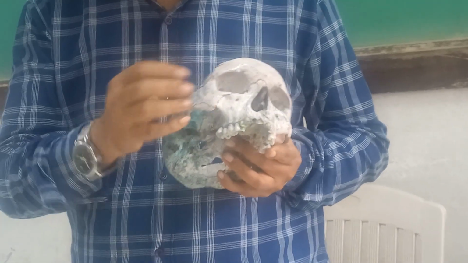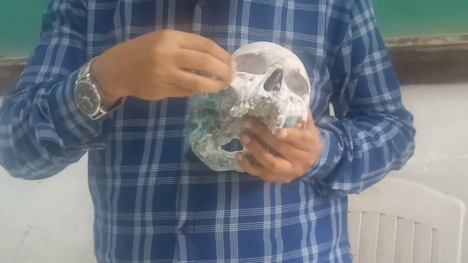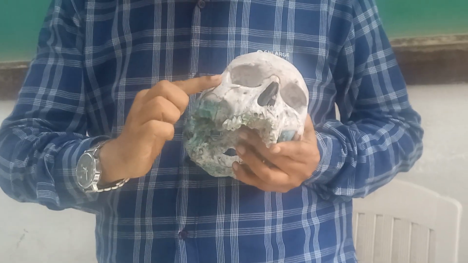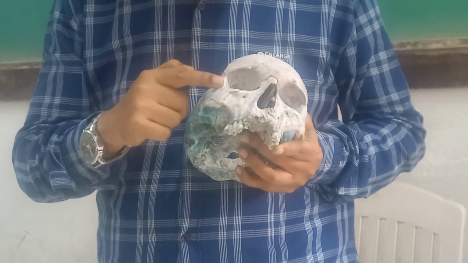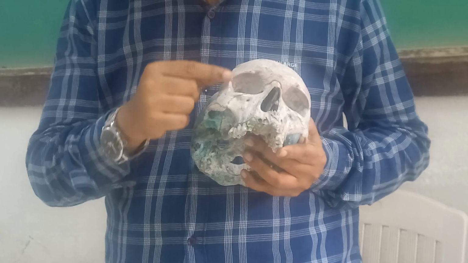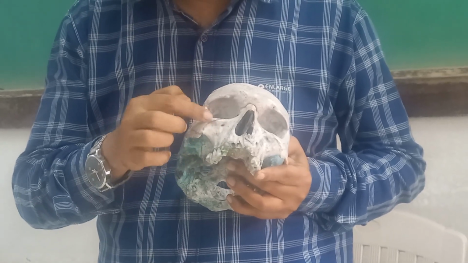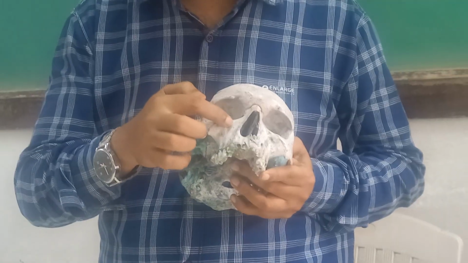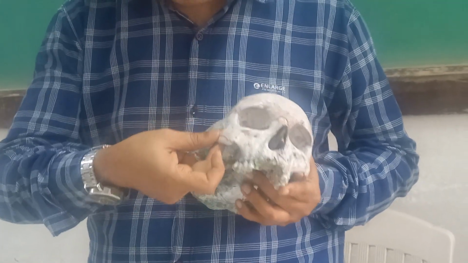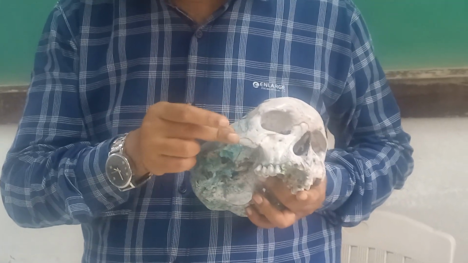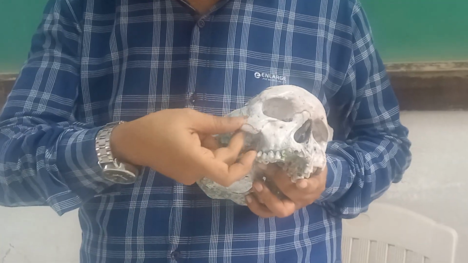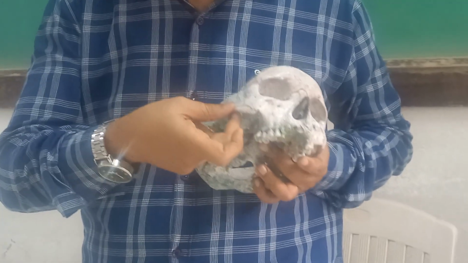Now coming to this side, this is the zygomatic bone, which has a superior process getting attached to the frontal bone, an anterior process getting attached to the maxilla, and a lateral process getting attached to the temporal bone and forming the zygomatic arch.